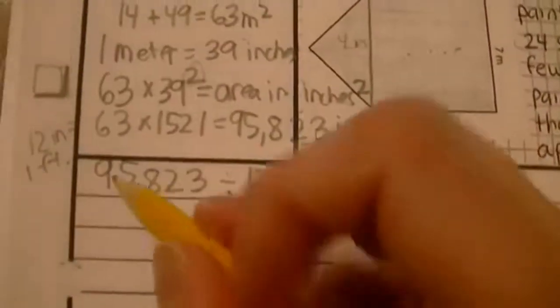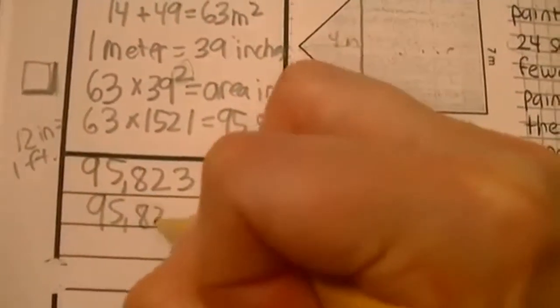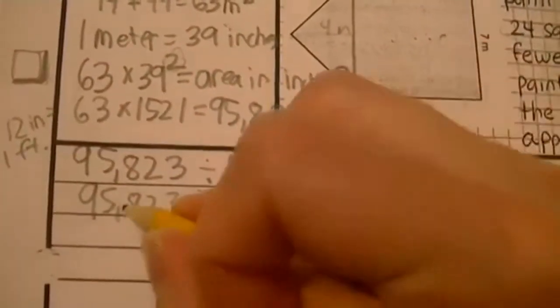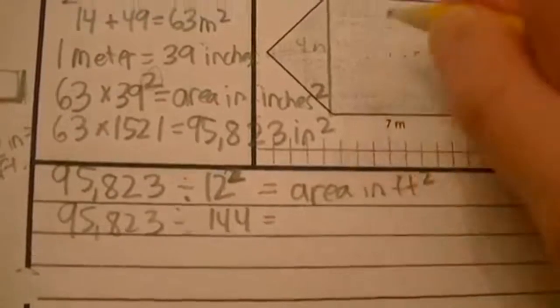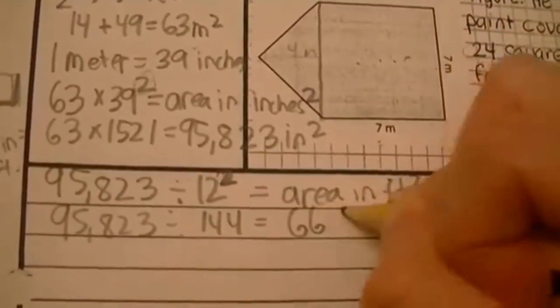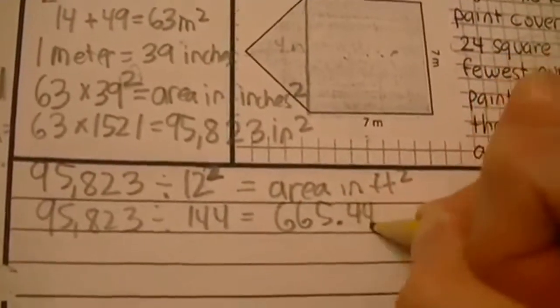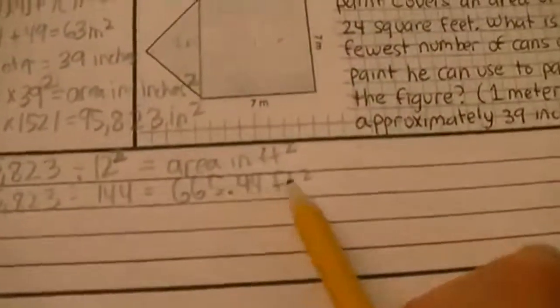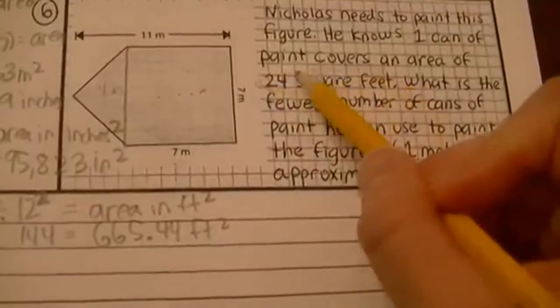So this would be 95,823 divided by 12 times 12, which is 144. When you take that divided by that, the area of this composite shape is 665.44 feet squared, or square feet, same thing. Okay, now we have this information in feet.